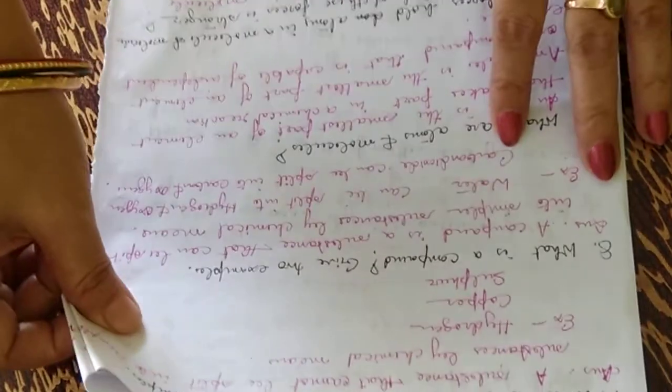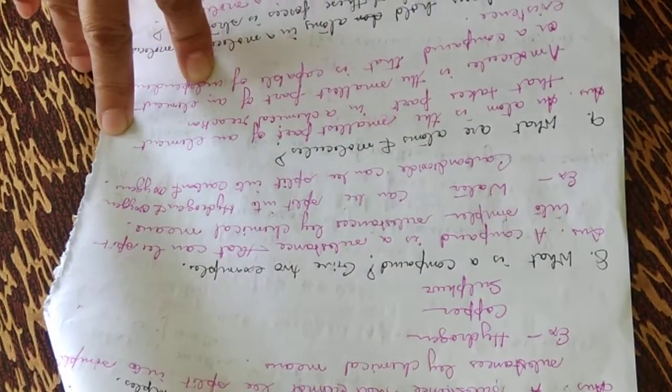Now what is a compound? A compound is a substance that can be split into simpler substances by chemical means. That's the difference.